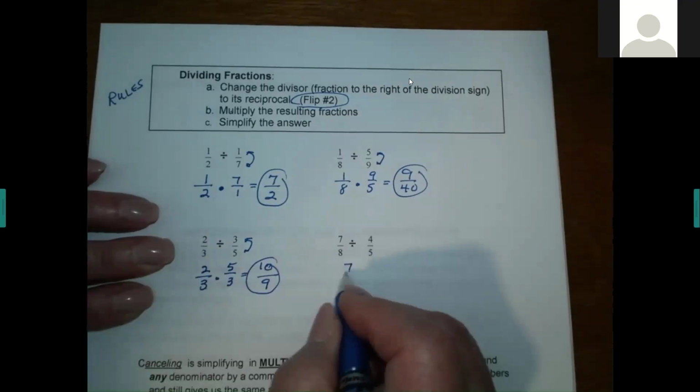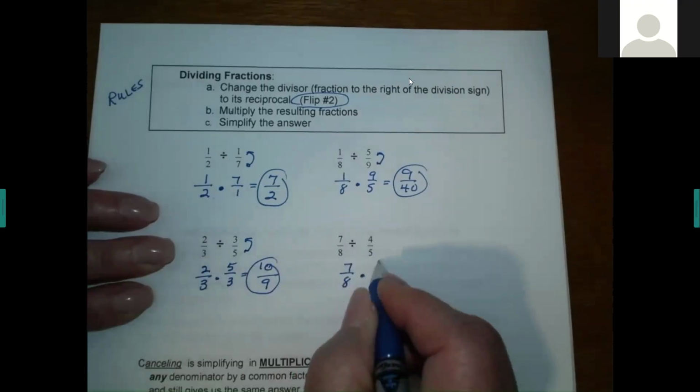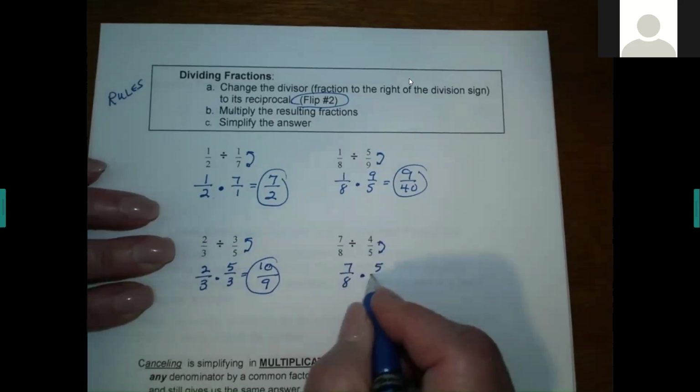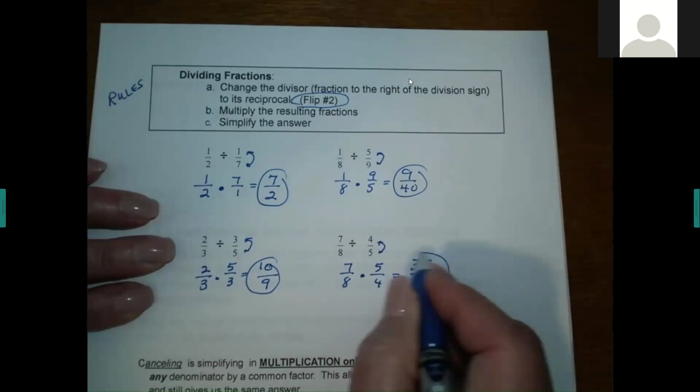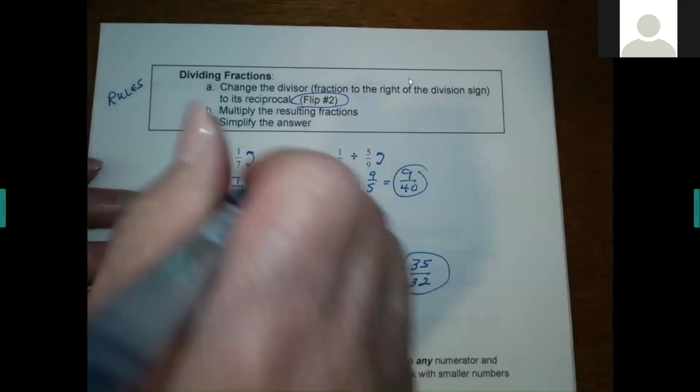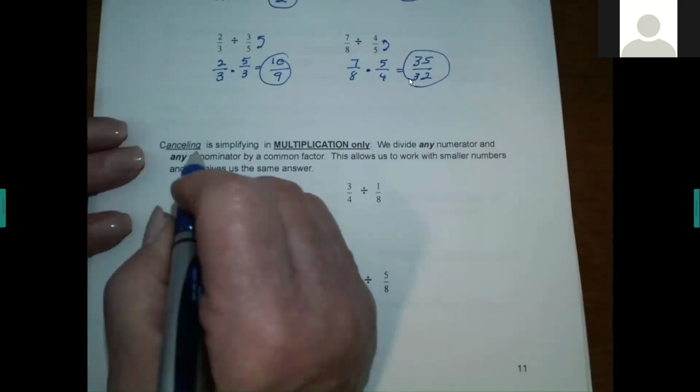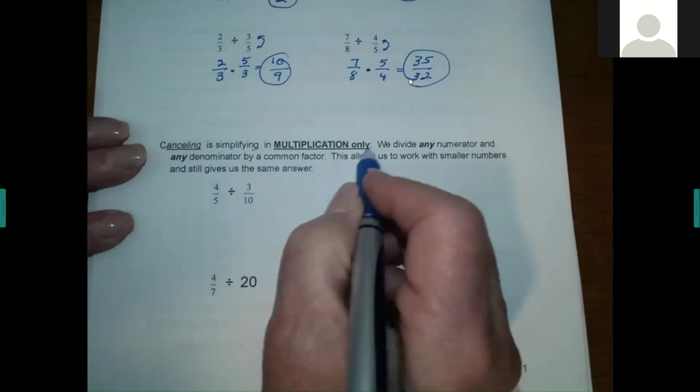7/8 divided by 4/5 would be 7/8 times the reciprocal. So we're flipping this one. And we have 35 on the top, 32 on the bottom. This is pretty simple. You have to know the rule, and then it's pretty simple. Now, if you remember back in multiplication, we did the canceling, and that made it a lot simpler in the end. So we can do it when we're doing a division problem, but we can only do it in the multiplication part. We can't do it while we're in division. We can only do it in the multiplication.